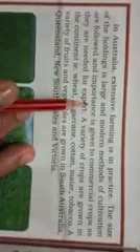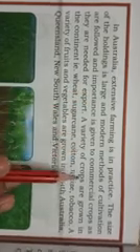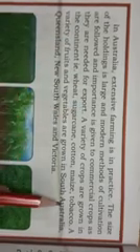The size of the holdings, that is the agricultural land, is large and modern methods of cultivation are followed. Importance is given to commercial crops as they are needed for export.